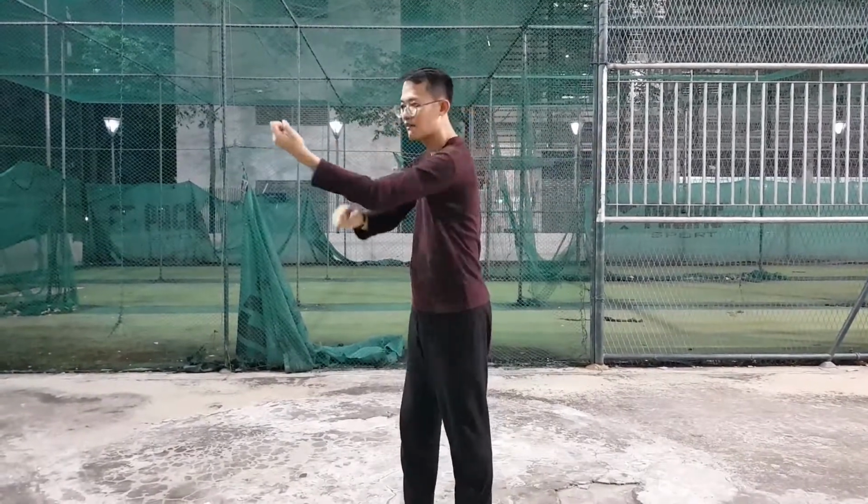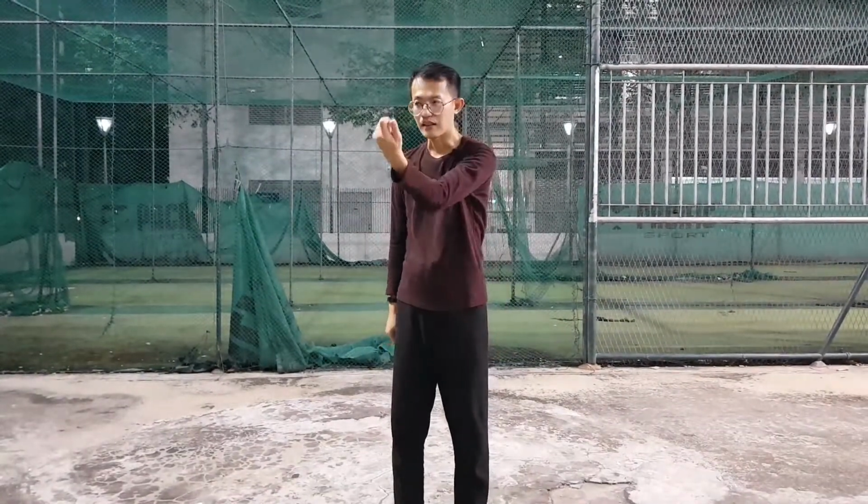Do not do arm power. Do not do arm power. Okay, 可以吗? So we will practice this first.